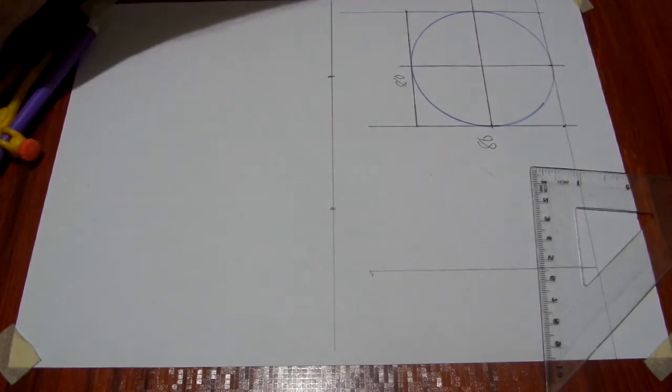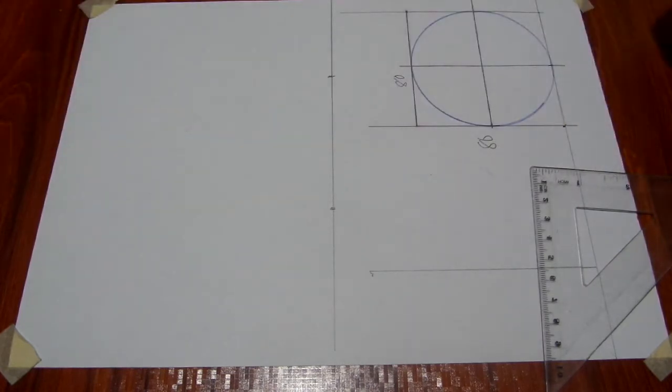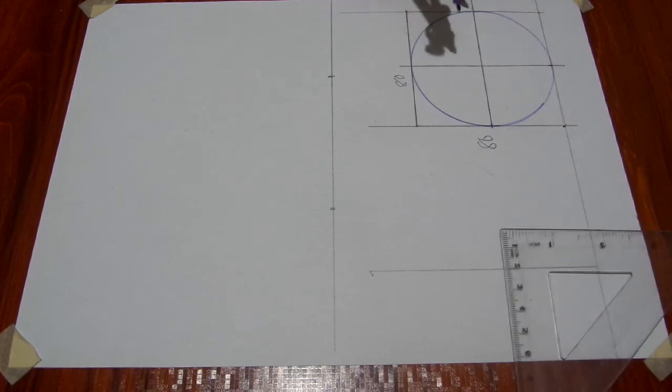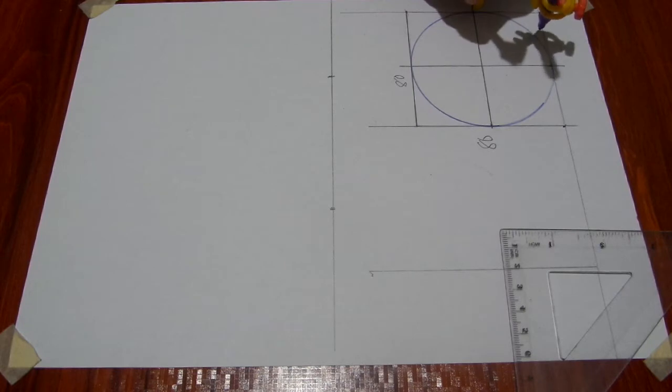Then we divide the points in the circle by using the compass by its radius point.